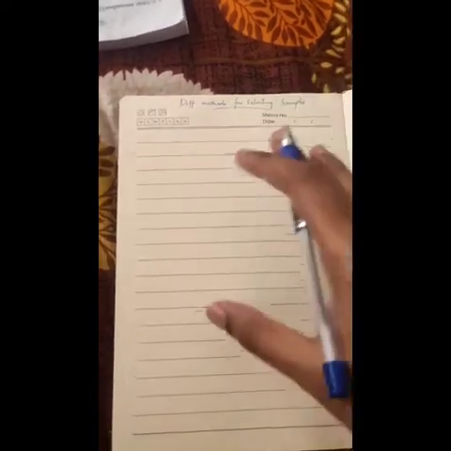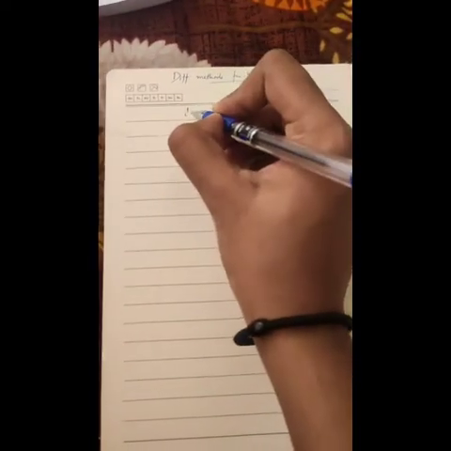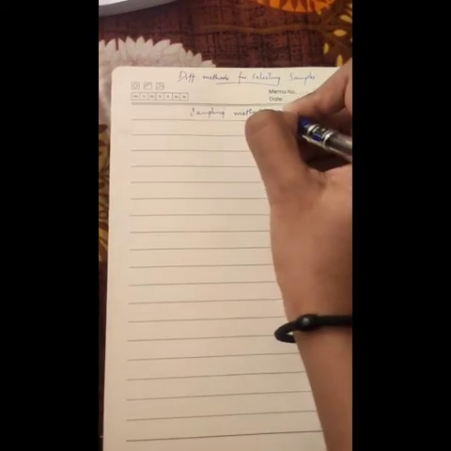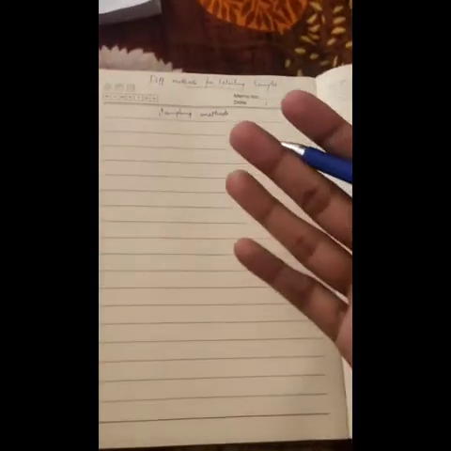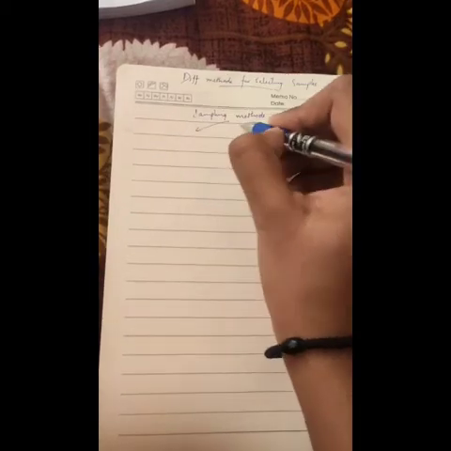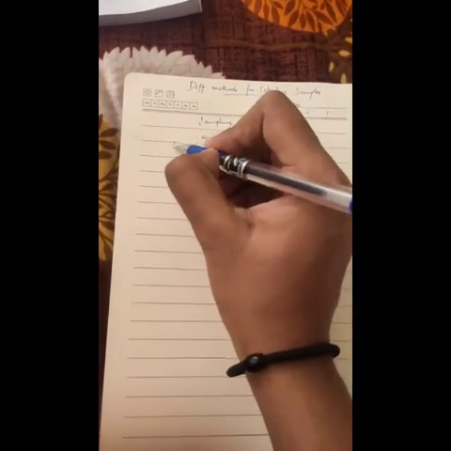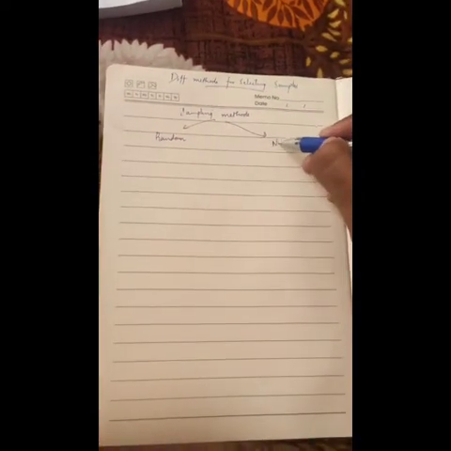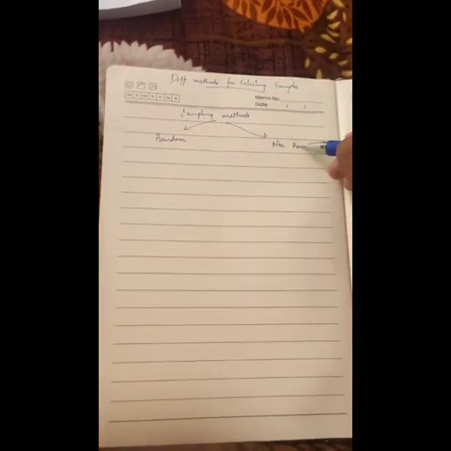Fine. So this sampling method, we have already said that the sampling methods are of two types. Yes, the first one was random sampling and the other one was non-random sampling.